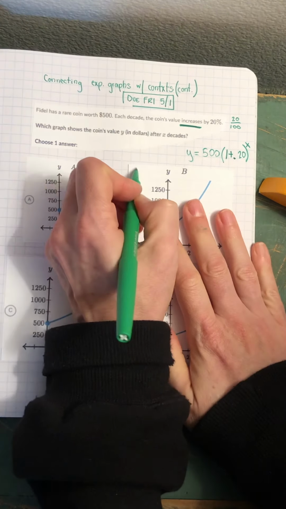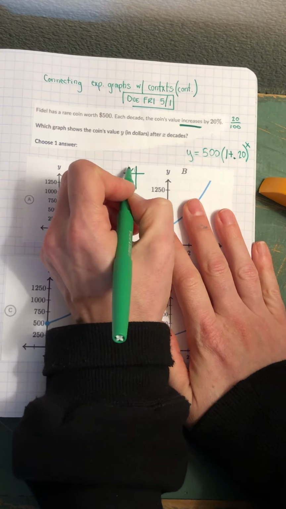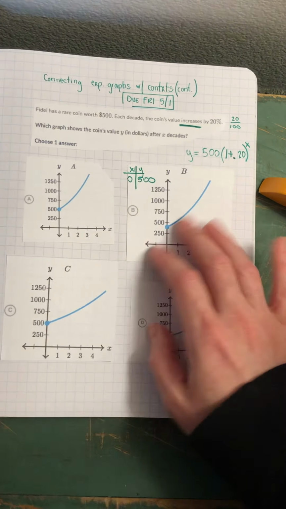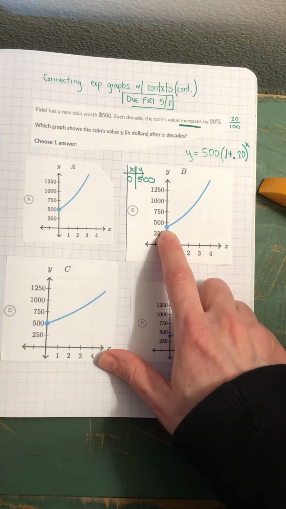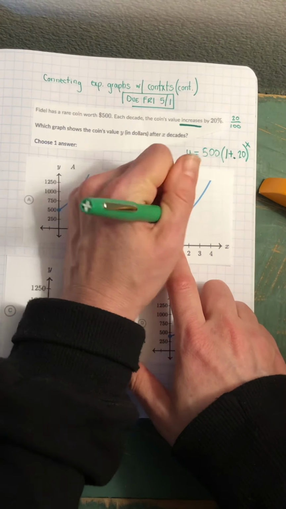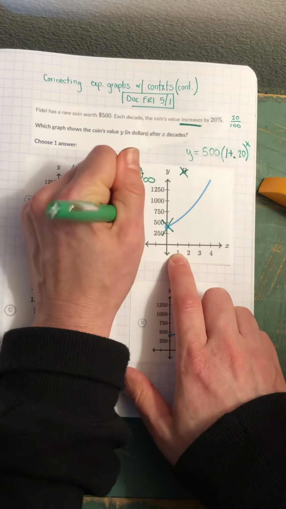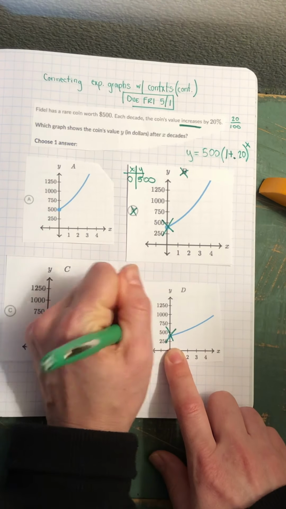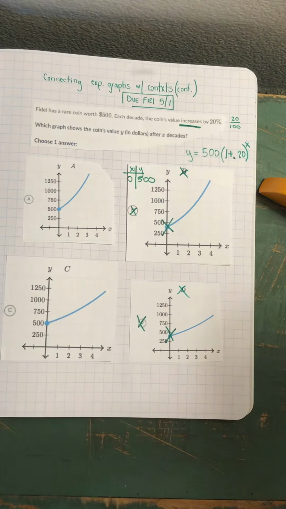Okay, so it's only adding 20%. So let's do 0 and 1. So 0 is 500 because that's my initial value. So that's 1's 500. Ooh, this one is below 500. No, thank you. B does not work. This is 500. Ooh, that is below 500. No, thank you. D does not work. Okay, so 1.